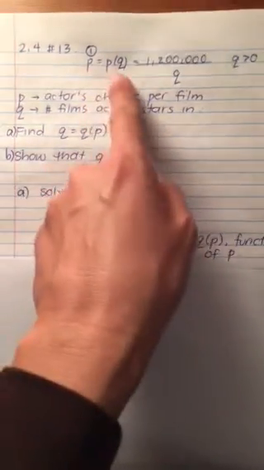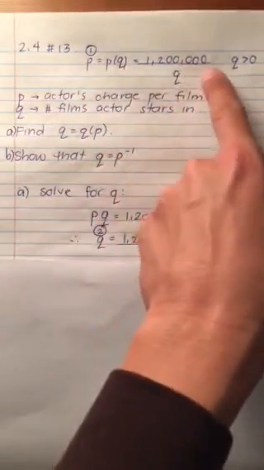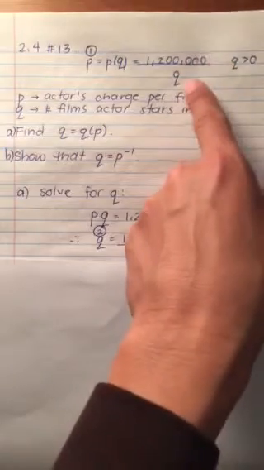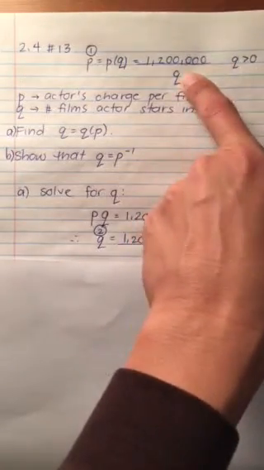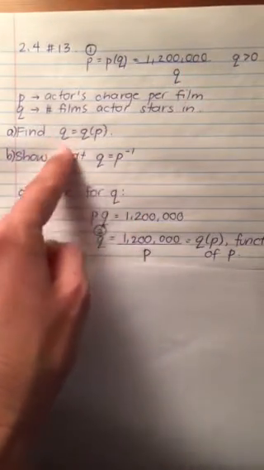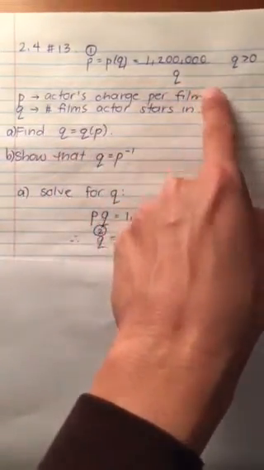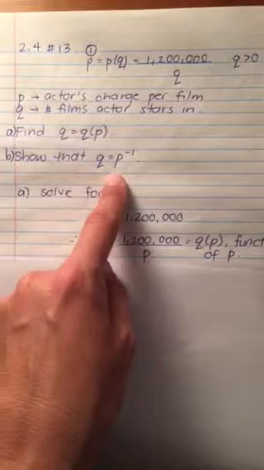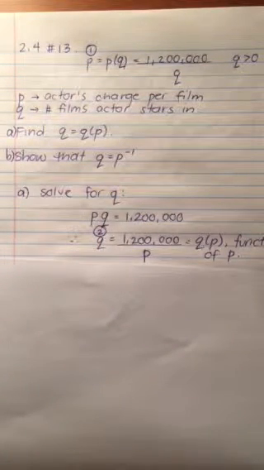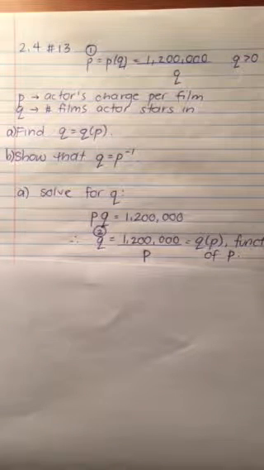So first we're going to be asked to find Q in terms of P. So here P is a function with respect to Q, so Q is your independent variable, but then it says find Q to be the dependent variable and let P be on the right hand side. And then show that Q equals P inverse, which may seem ludicrous, but you do have to show why Q equals P inverse, and then we'll be done.